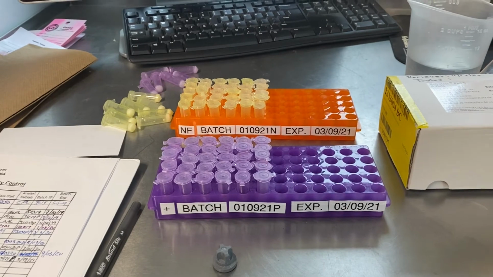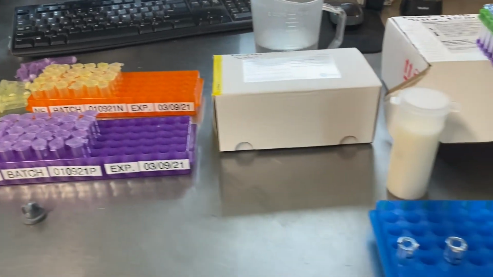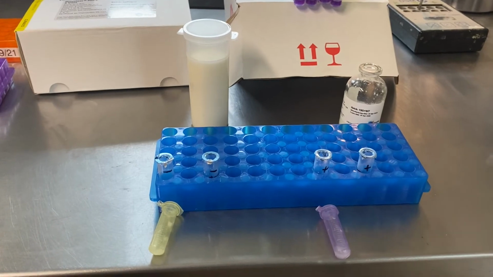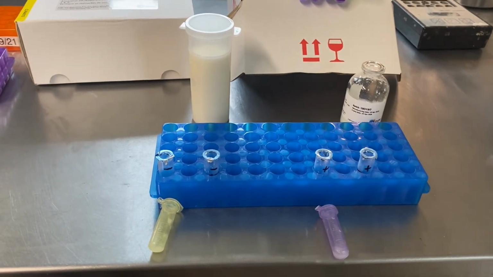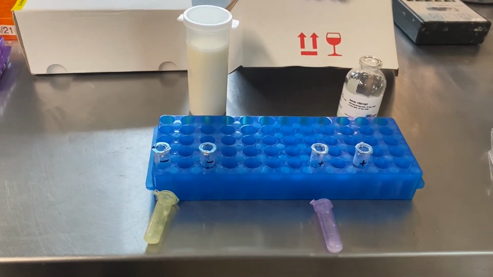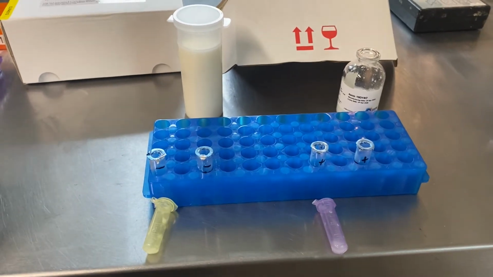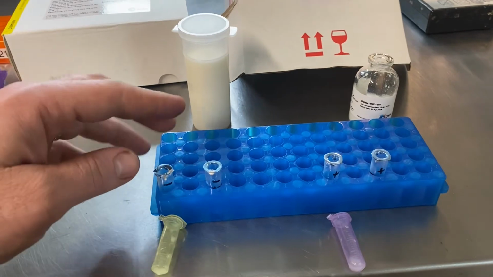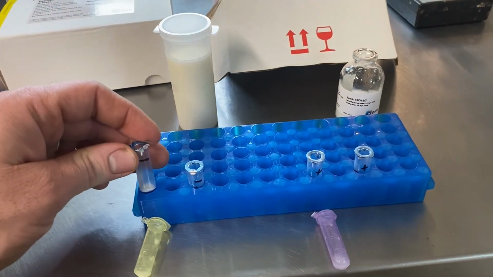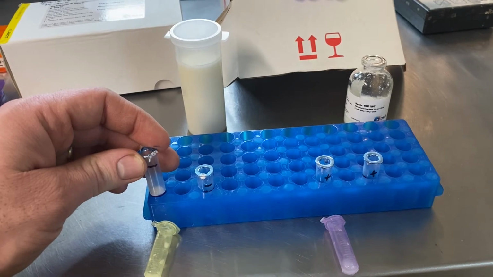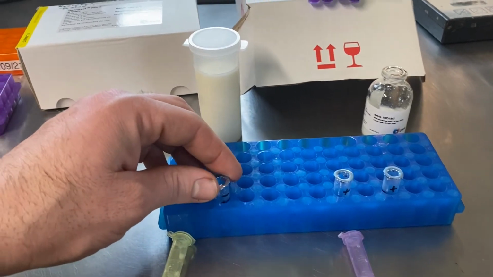One last thing that we want to do is we want to make sure that we do test our negative and our positive, our not found and our positive controls by running them against the previous batch of confirmed controls. So this is from the last batch of controls that have not expired yet, and this is our test.